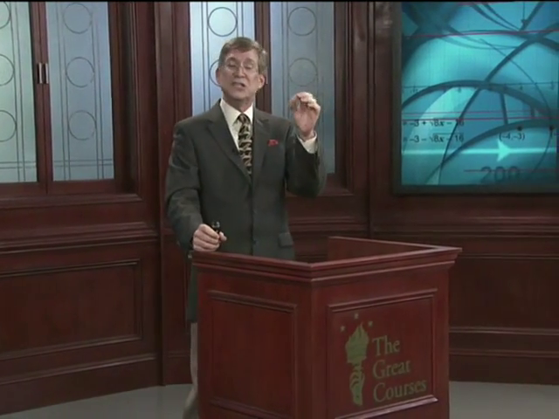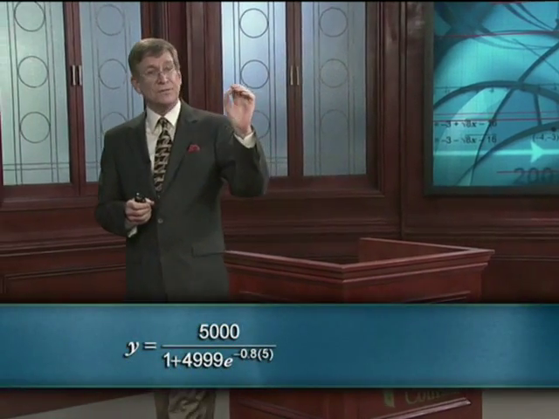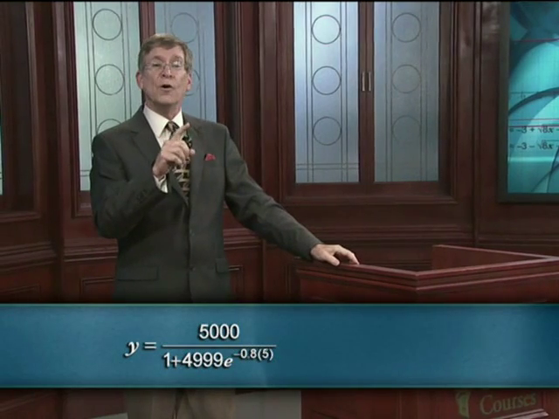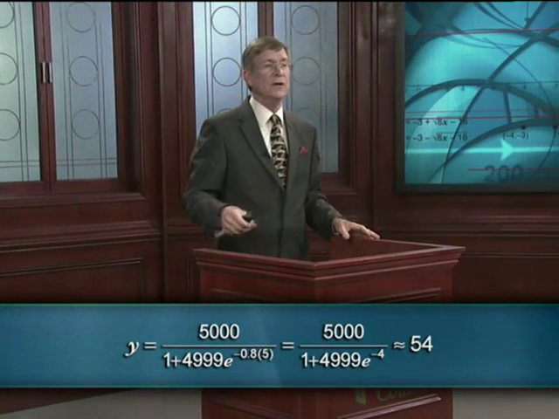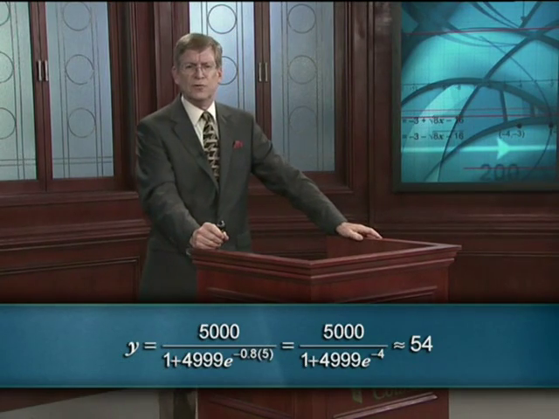Well, how many students will be infected after 5 days, say? Let's find out. According to this model, all you have to do is take t equals 5 and plug it into the equation. So here we go. The model was 5,000 divided by 1 plus 4,999 e to the minus 0.8, and now it's times 5. And then you multiply that out, use your calculator, you discover that the answer is about 54 students. So the one student comes back, starts spreading the virus, and within 5 days, there are about 54 students infected. And then it starts getting worse.